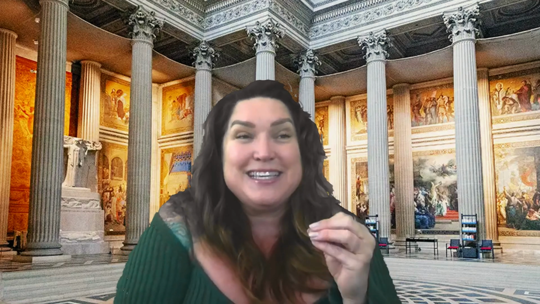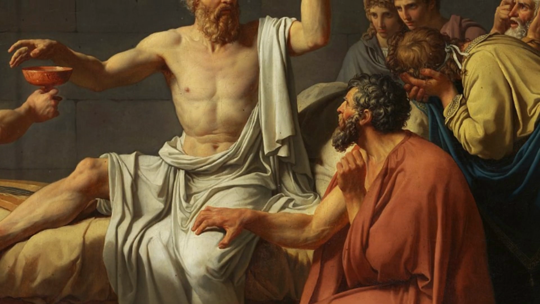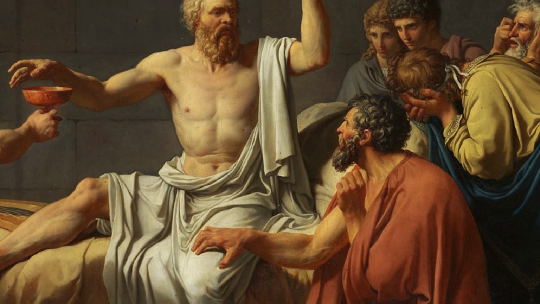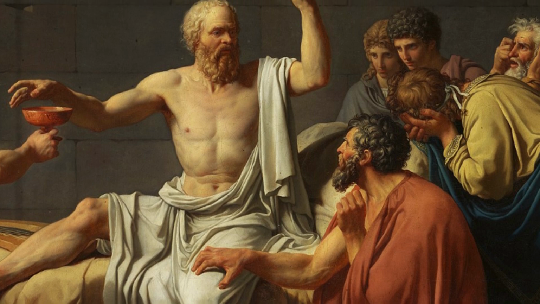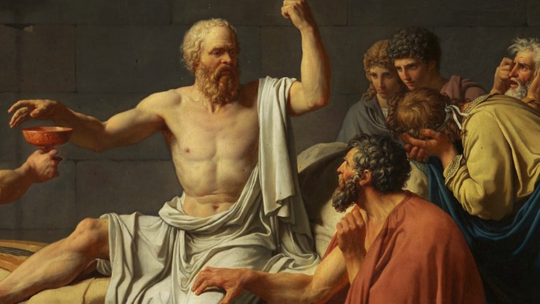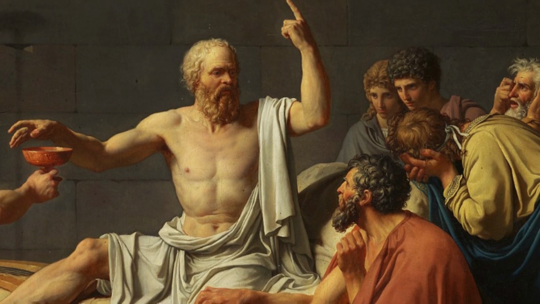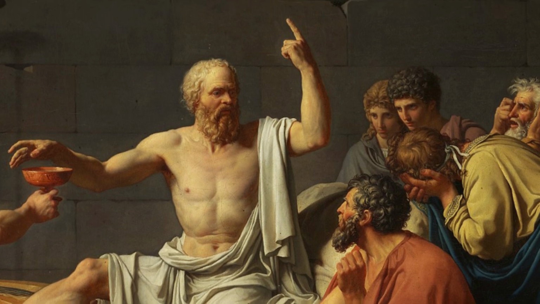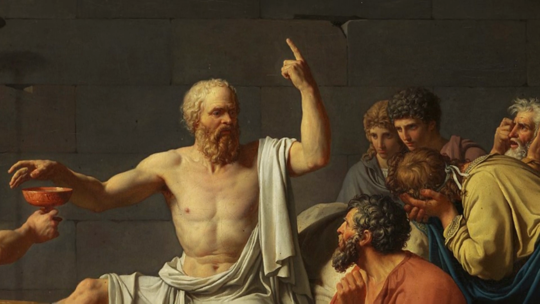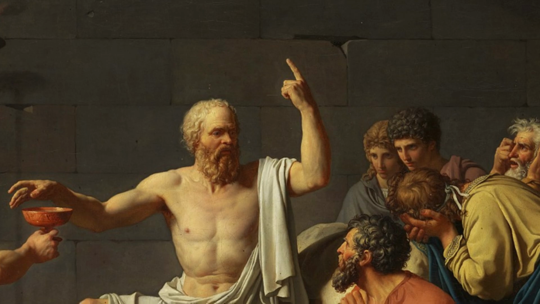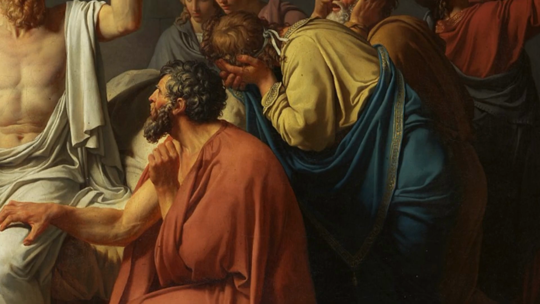And here in David's painting, Socrates is even on his deathbed in the act of teaching. You see his arm lifted and his finger lifted. This is a pose of speaking or for orators in the ancient world. He is teaching his followers on his deathbed. They are begging him. Some of them are weeping.